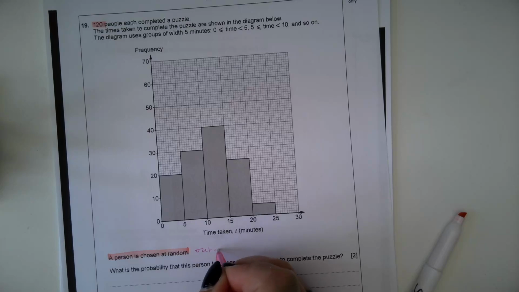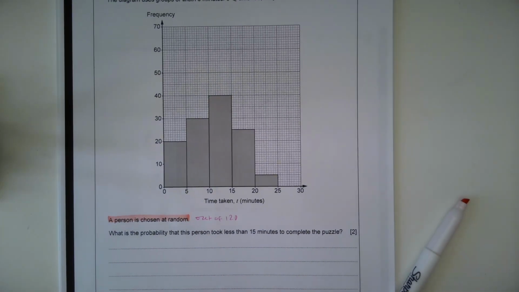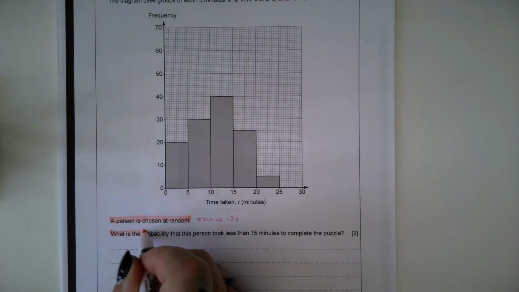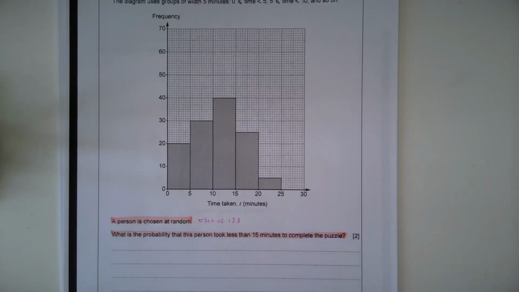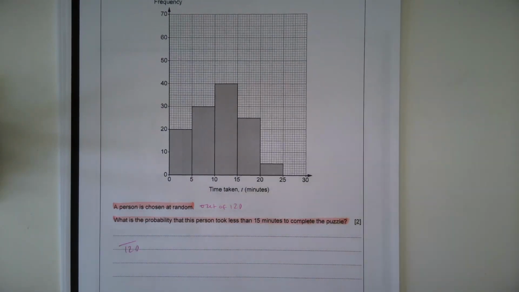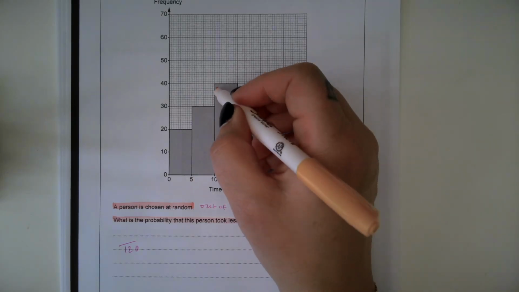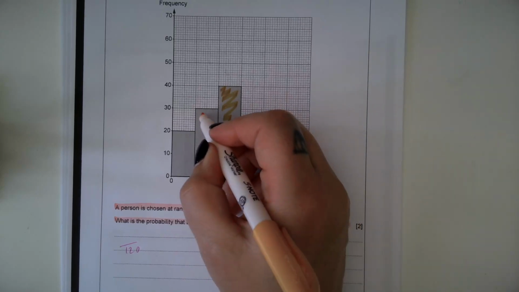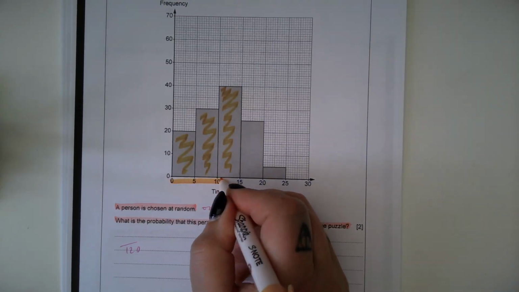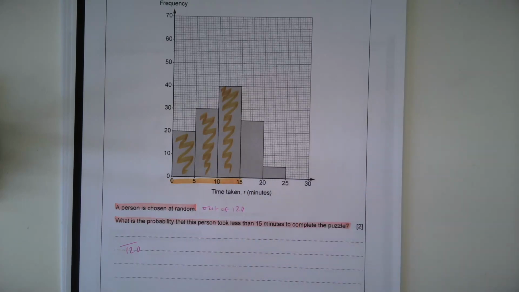Out of 120. Okay. What is the probability that this person took less than 15 minutes to complete the puzzle? So we're working out of 120 people in total. So we need to figure out how many took less than 15 minutes to complete the puzzle. So we're interested in these people, and these people, because that is less than 15 minutes.